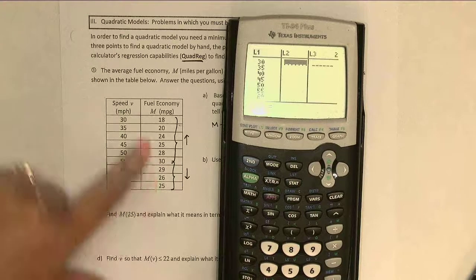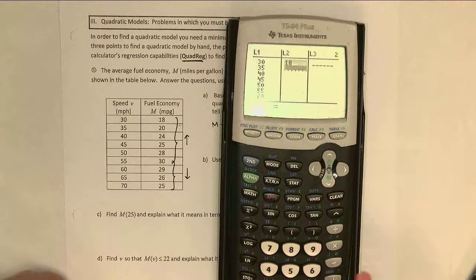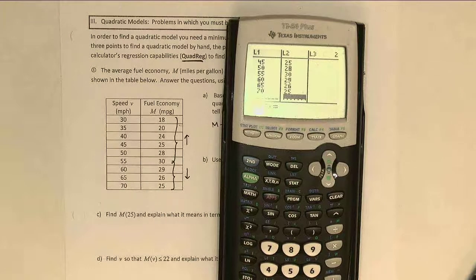And then the economy in the second column. All right, so I've got all my data in.